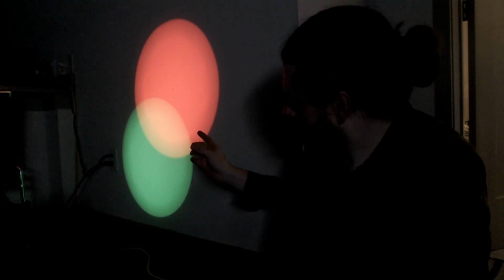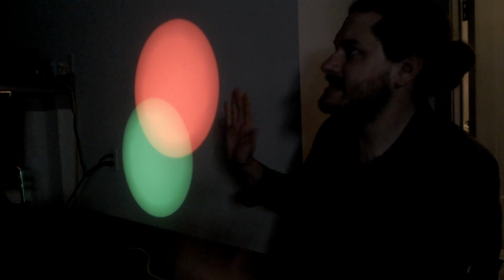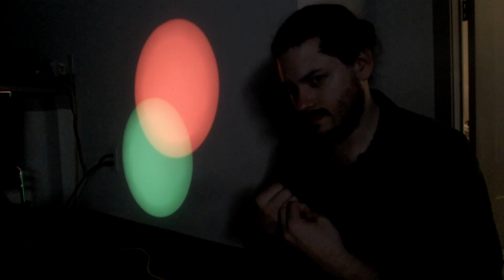This yellow is being perceived as yellow by you because it is stimulating both the cone that detects red light and the cone that detects green light in an equal manner that also renders in your brain as yellow. It's not actually the same thing under the hood.